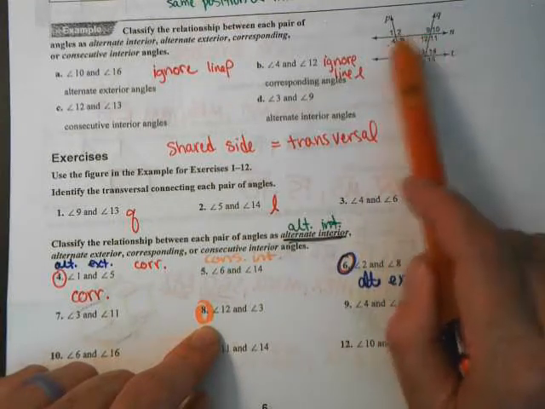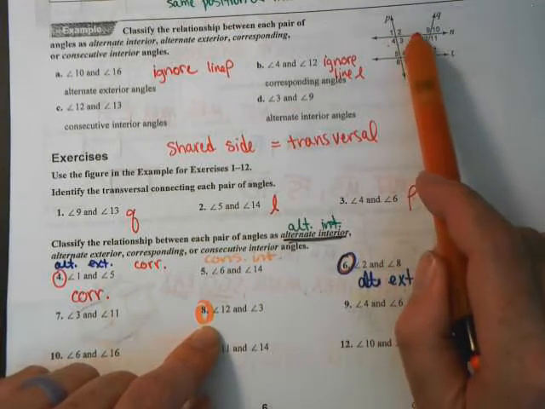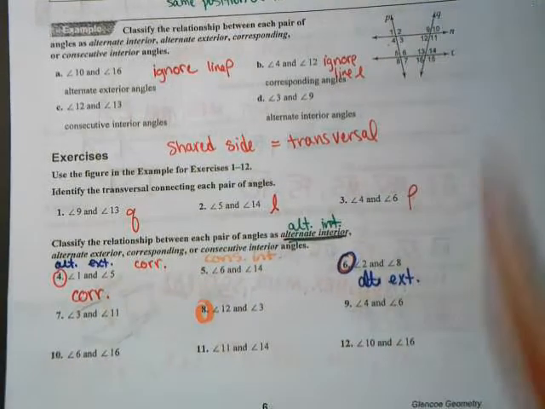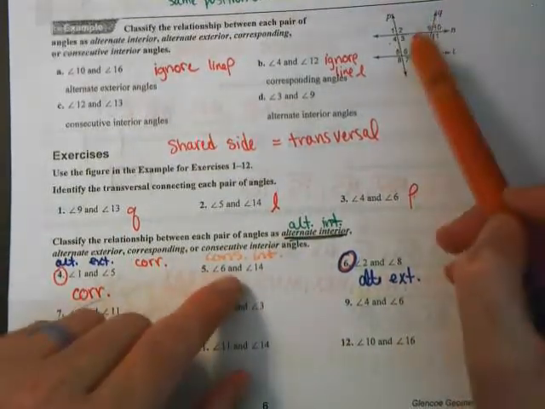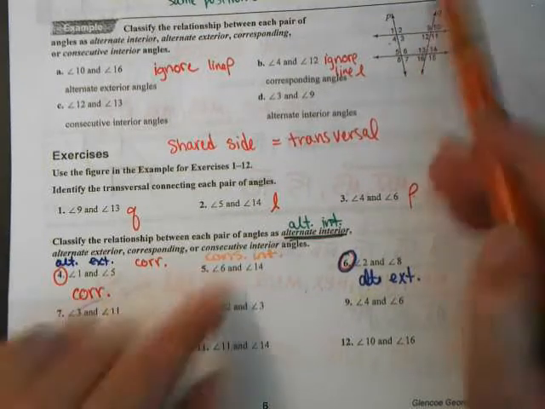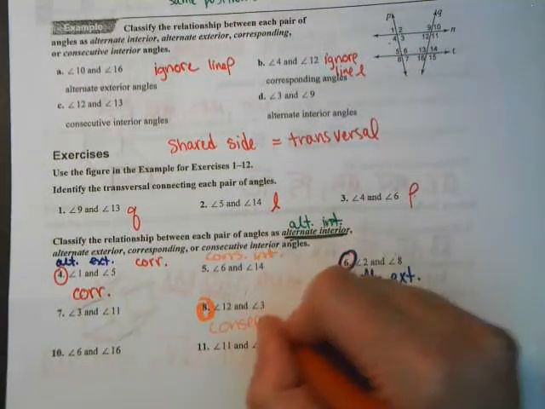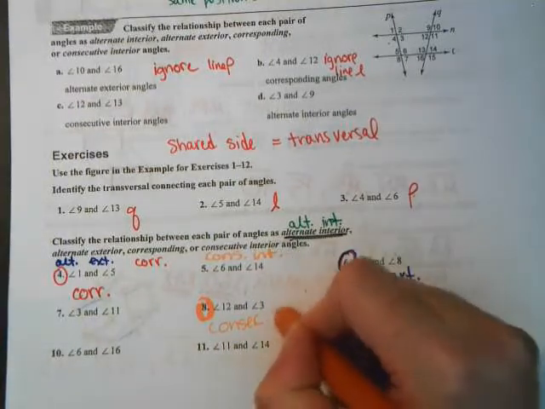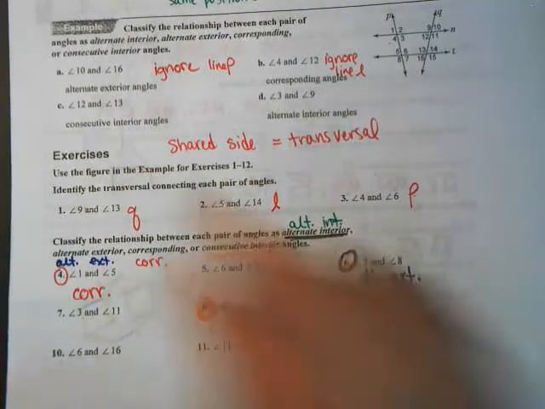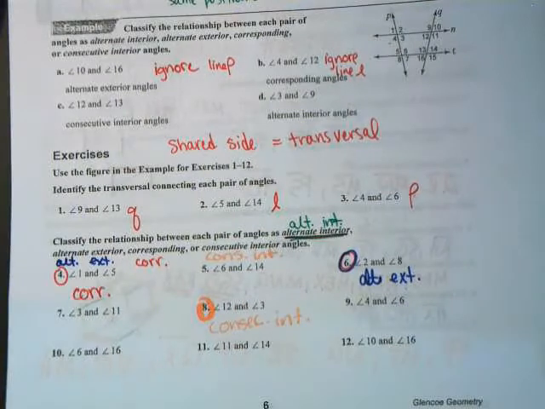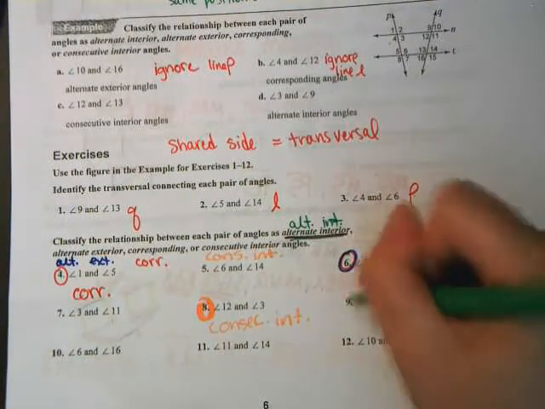So they're on the same side or consecutive. And remember, we don't have consecutive exterior. We only have consecutive interior. So are they interior to P and Q? Sure thing. Consecutive. Sometimes I write the whole consecutive. Int.